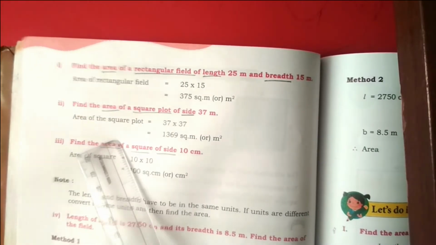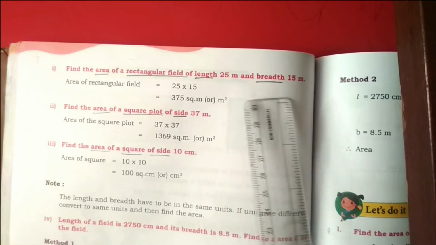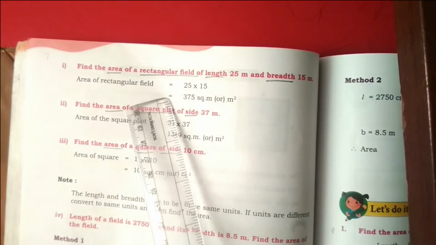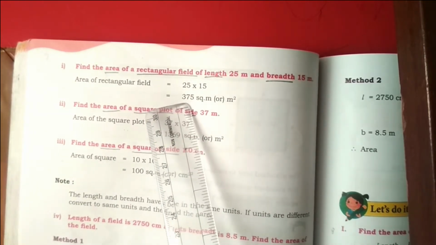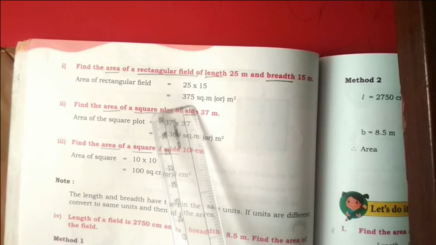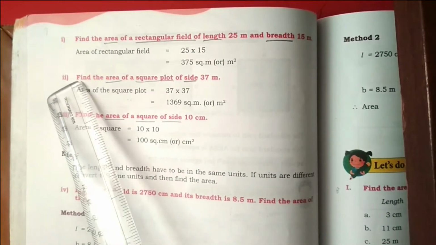Now see the examples given here in the textbook. First example, find the area of a rectangular field of length 25 meters and breadth 15 meters. So area of a rectangular field is 25 into 15. How much here it is? 375 square meters.